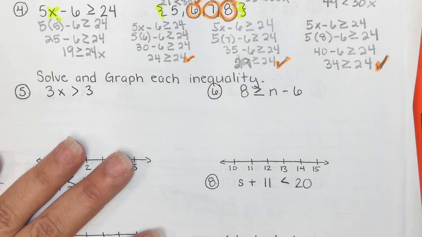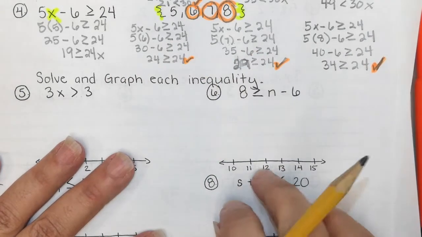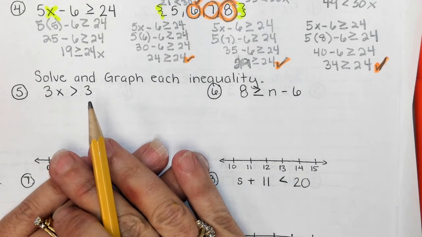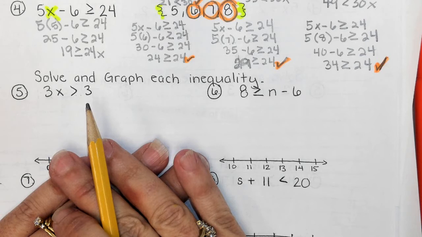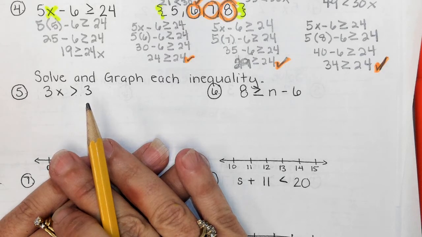Okay. Now, for solving and graphing each inequality, this is the easy part, okay? We're going back and we're going to use those inverse operations to solve the inequality. Y'all finish number 4 for me. You good? Okay, I just can tell. Y'all okay?